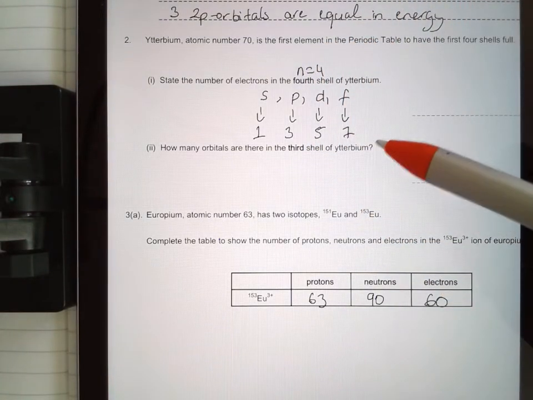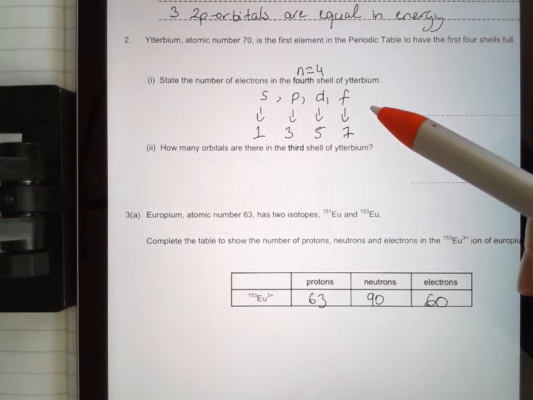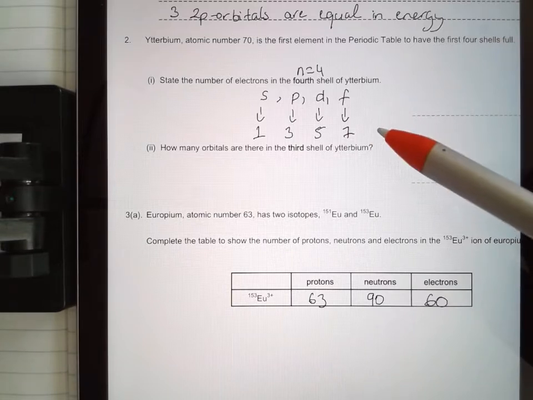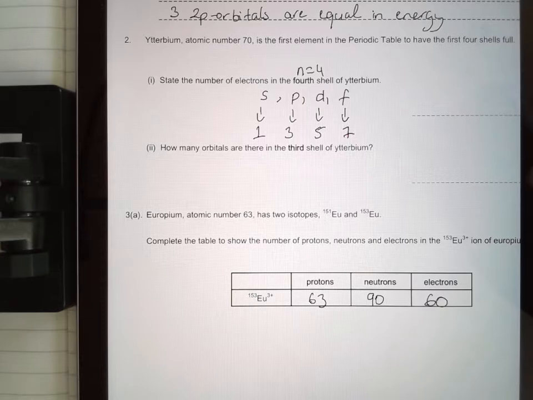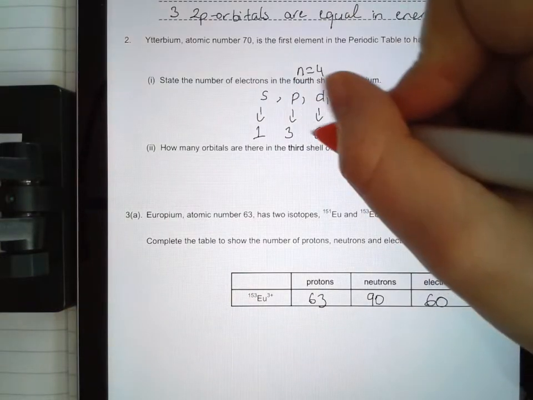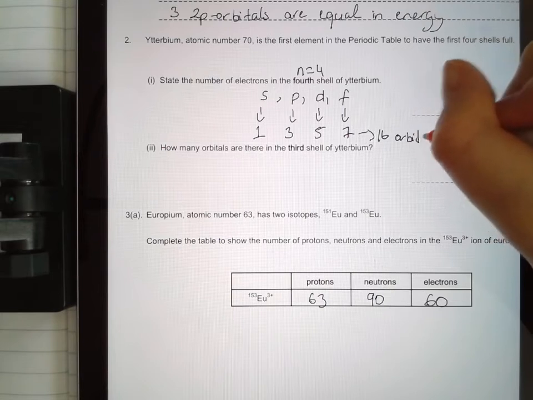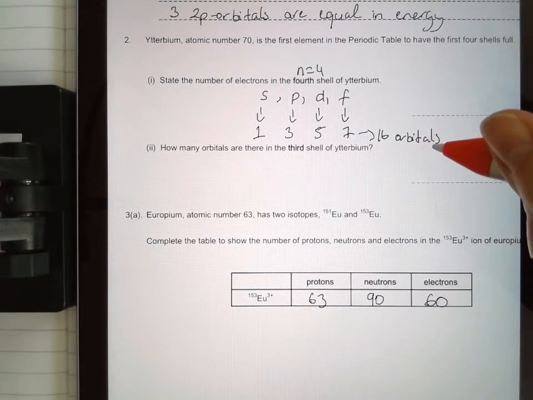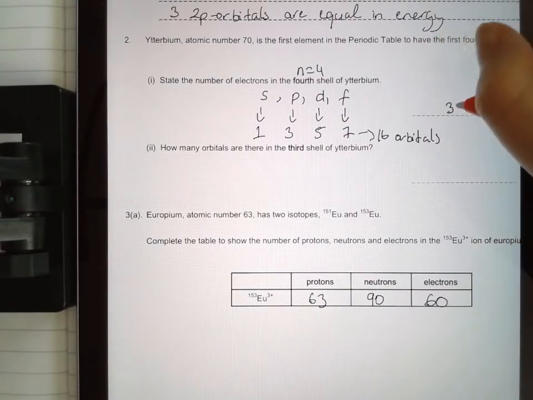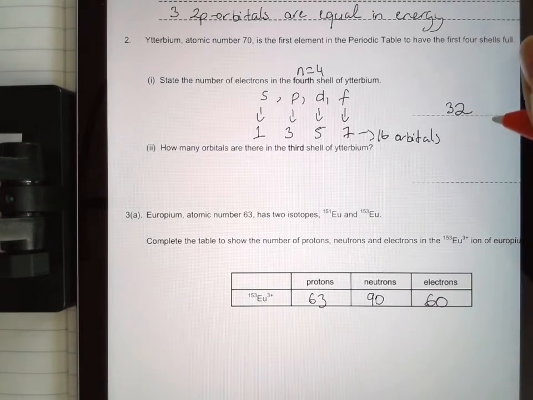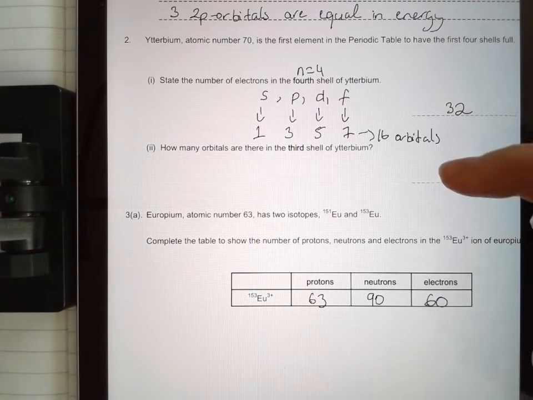And we never have to fill the F orbitals, but you're still supposed to know that there are 7 of them. Okay, if you count up all of the orbitals you've got 1 and 3 is 4 and 5 is 9 and 7. You've got 16 orbitals. You know that each orbital can hold 2 electrons. Therefore, in total, you've got 32 electrons in the fourth shell. You can just learn that number off by heart. 32 electrons in the fourth shell. Make sure you know it.